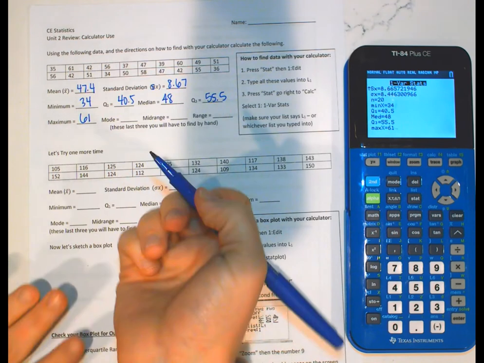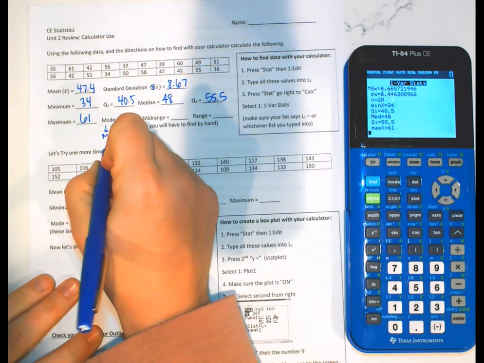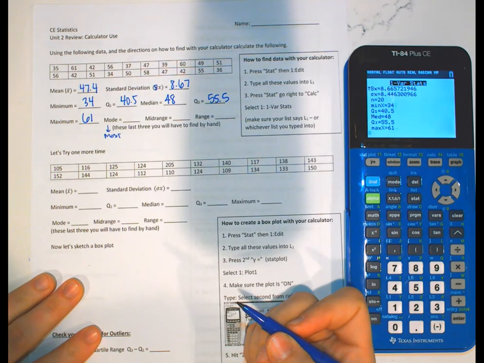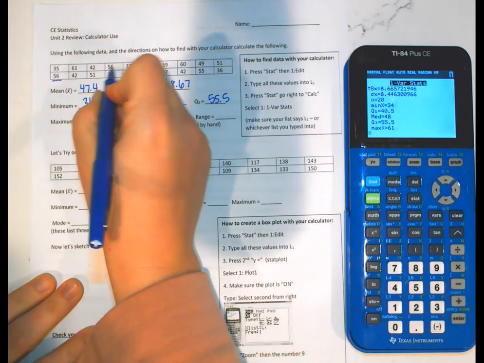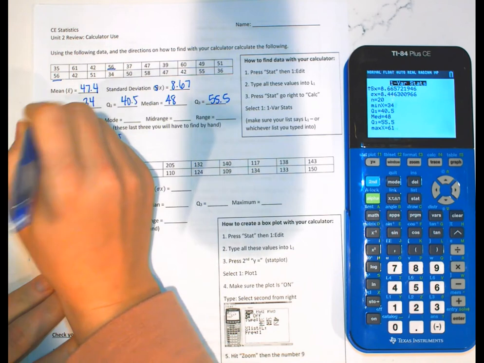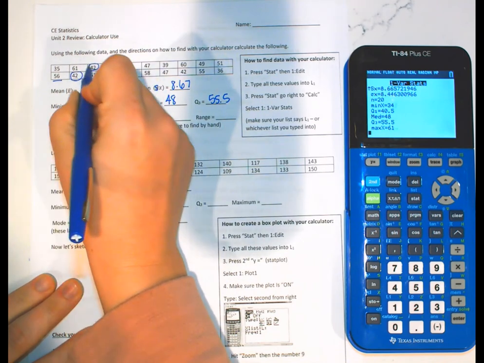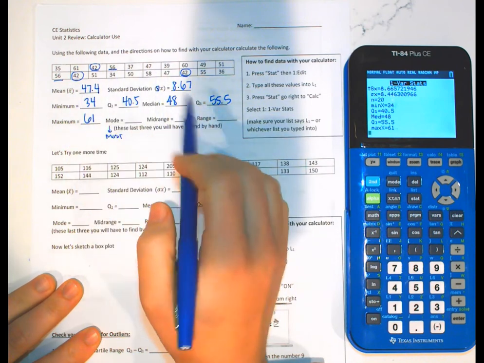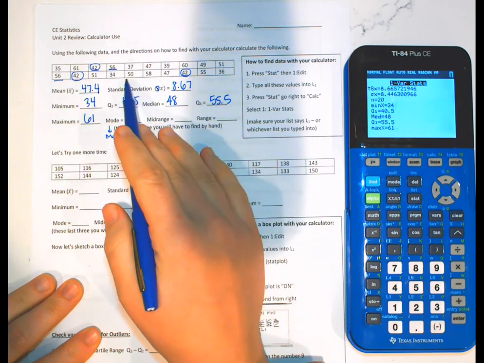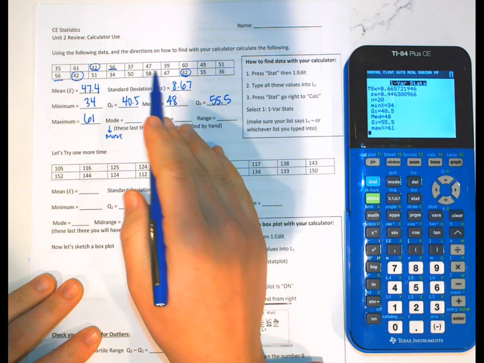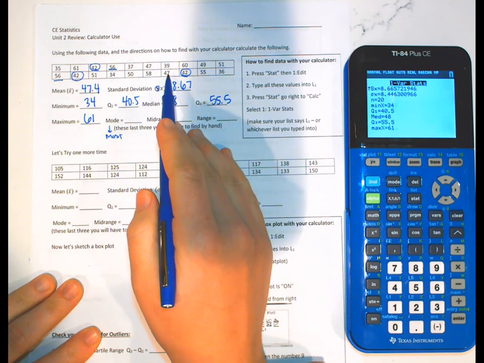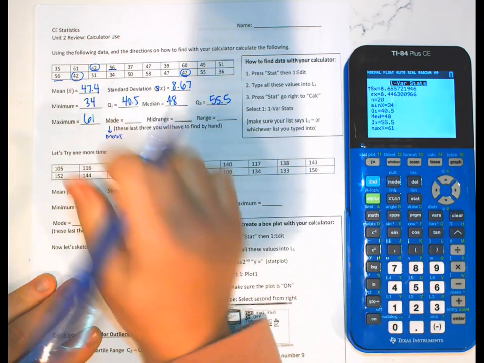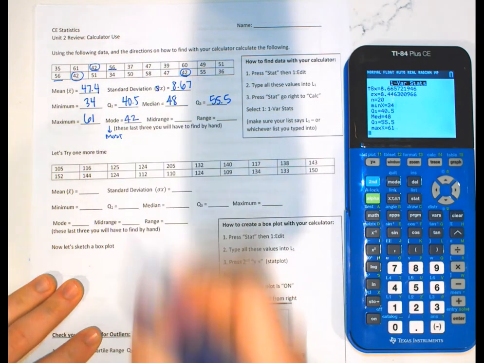So remember, mode is what occurs the most. So if I look at my list, I'm just looking for numbers that repeat. I see a 56 here and here. I see a 42 here, here, and here. So there's 3 42s. So that seems to be the one that occurs the most often. I have 2 47s. Okay, so it looks like 42 is our mode. That one appears the most.